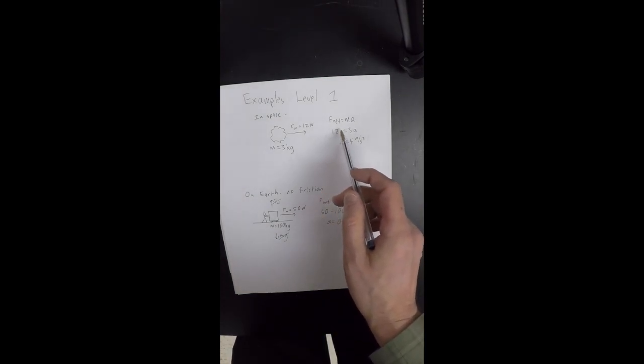To solve this problem, we first write down the equation we're going to use. That's always a good strategy to start with. We write down F net equals ma, saying, hey, I know this is a Newton's second law problem. Then we plug in what we know, the force, the mass, and then we solve it. Now, you're supposed to plug in all the forces added up, but we've only got one force, which is 12 newtons. So this is pretty simple.